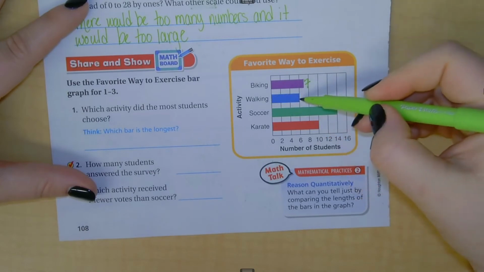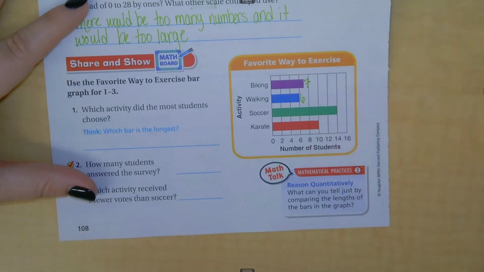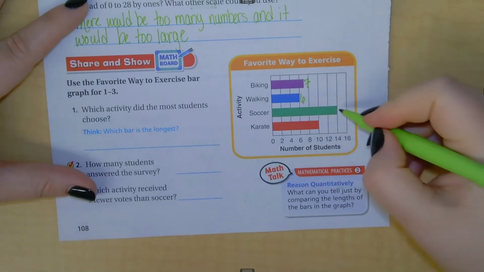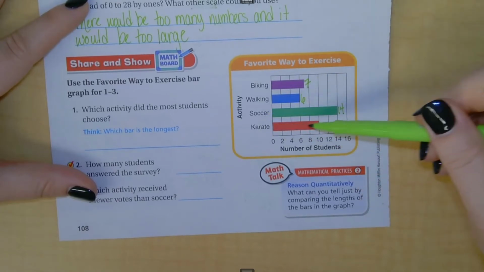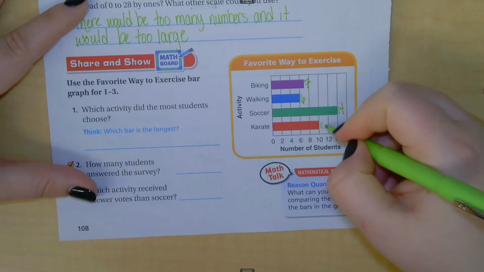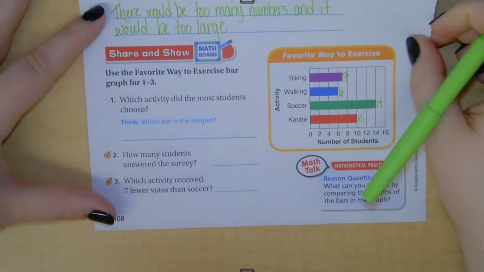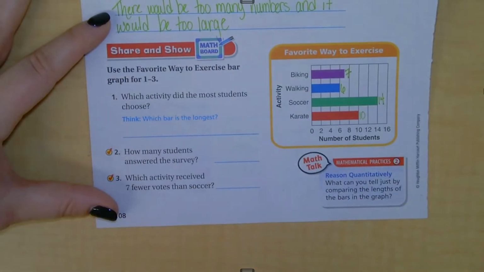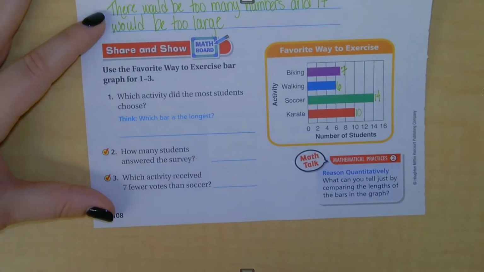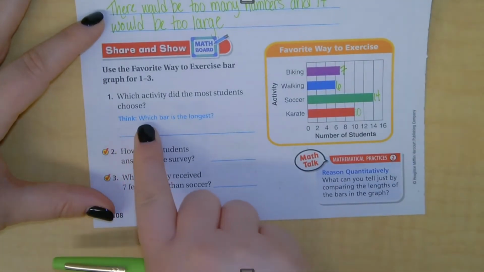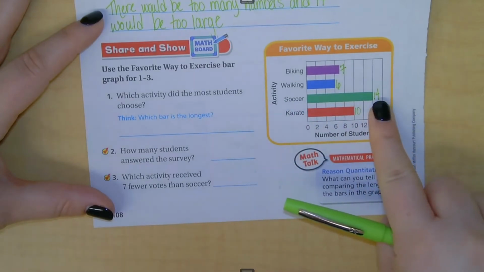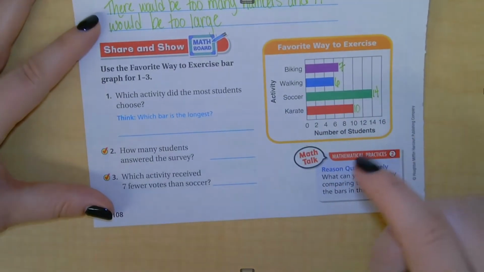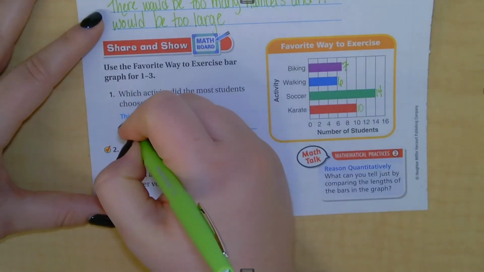Walking is your blue bar, and it ends right on 6. Soccer is your green bar, and it ends right on 14. And karate is your red bar, and it ends right on 10. Okay. Which activity did the most students choose? So I want you to think, which bar is the longest? So the longest bar is soccer, the green bar. So soccer is the activity that most students chose.